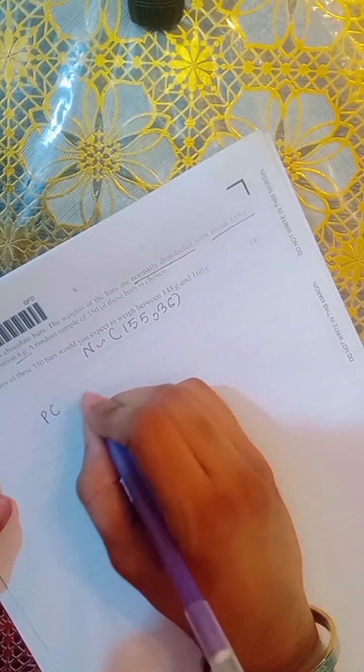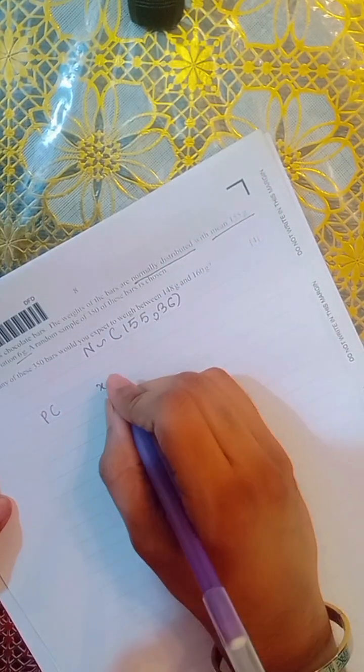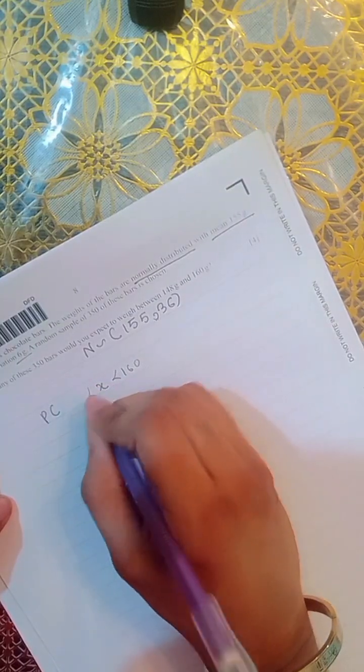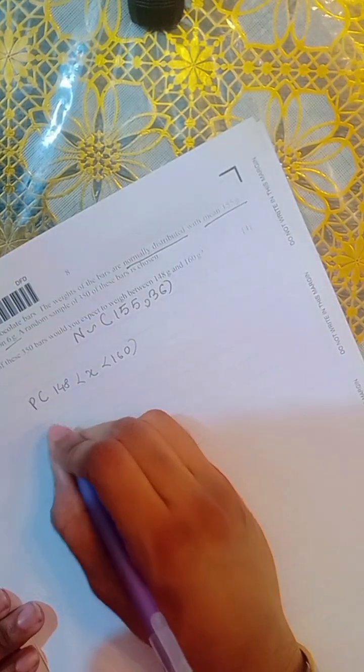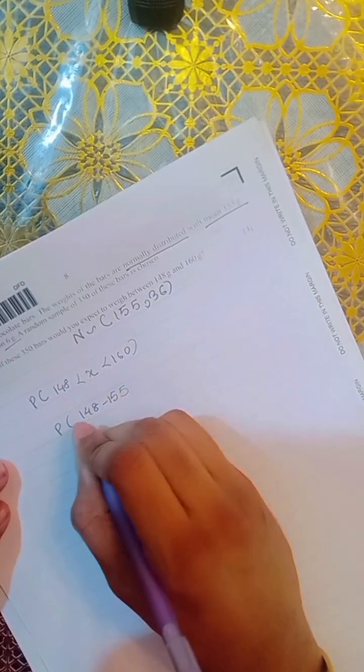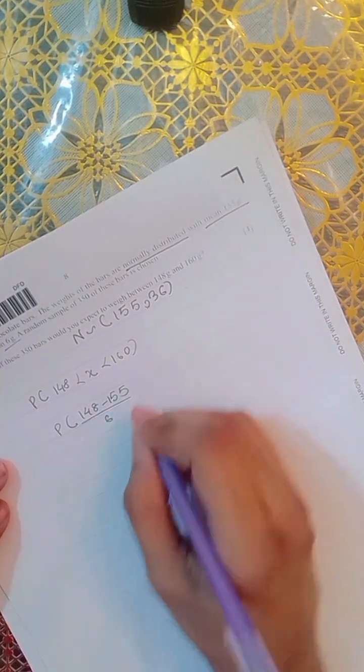So it's between this. So we can write this as P(X) is less than 160, but it's greater than 148. So these are questions, again, not that hard, guys. I'll show you how it's done. Pretty simple. So 148 minus 155 divided by 6.